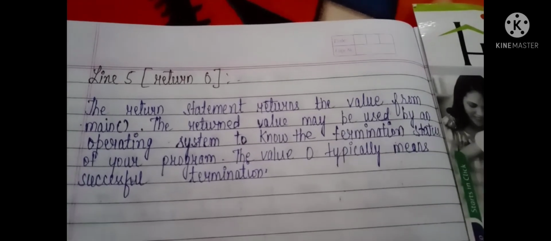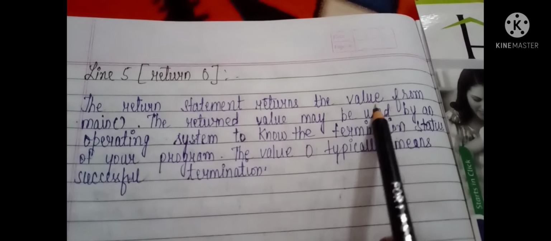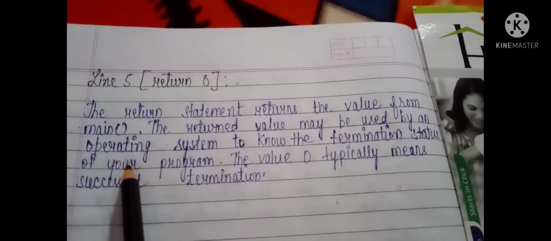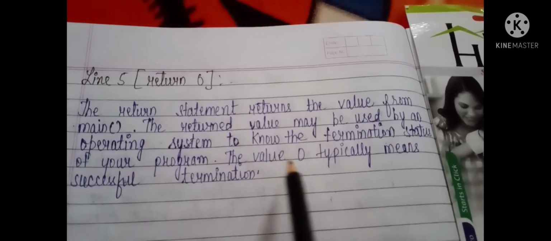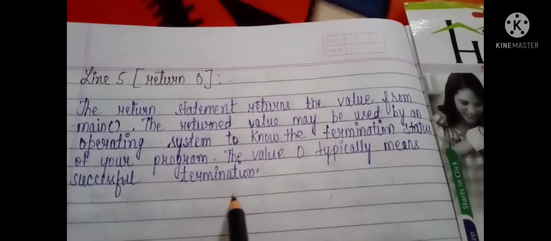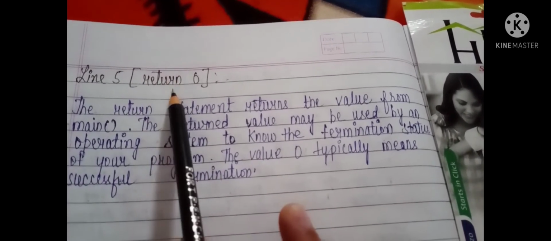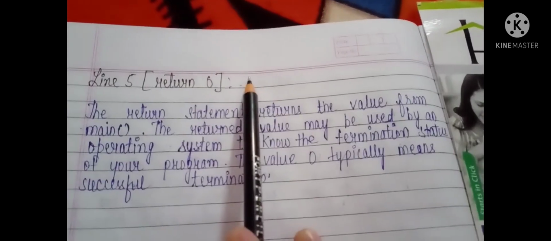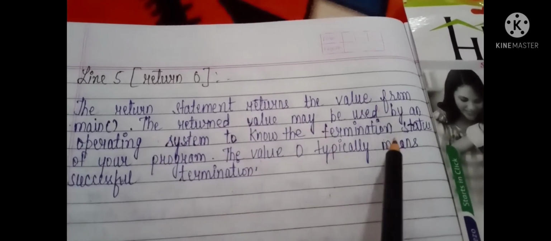So now line 5. Line 5 contains return 0. The return statement returns the value from main. The return value may be used by an operating system to know the termination status of your program. The value 0 typically means successful termination. We know from the structure that this return 0 is the return type. So it will return the value.